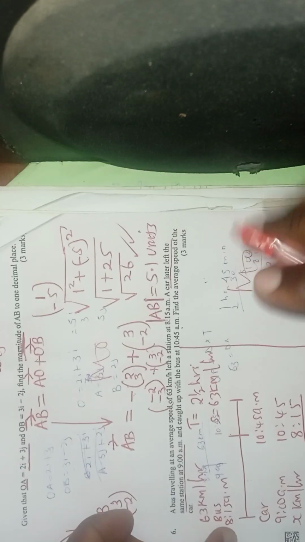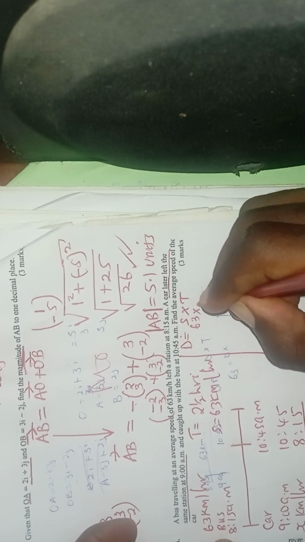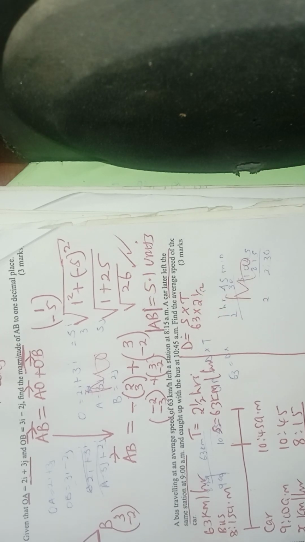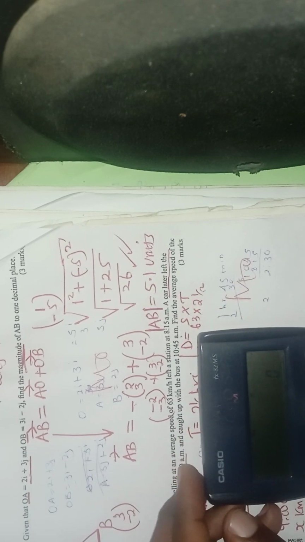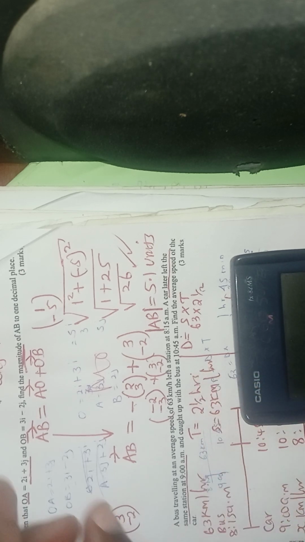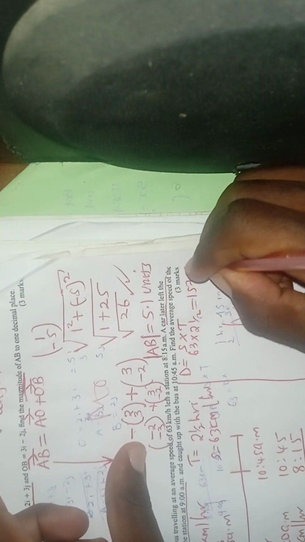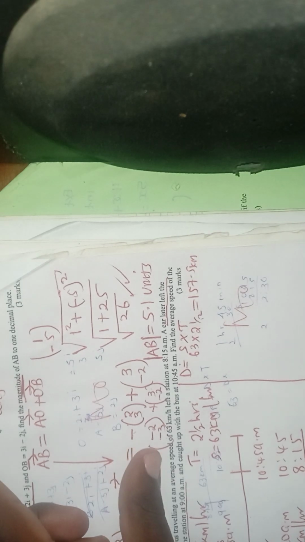So how do you get the distance? Distance is equal to speed times time. Speed 63, time 2.5. We want to see how many kilometers those are. That is the same as 5/2, since 2 times 2 is 4 plus 1 is 5. So 5/2 times 63 gives us 157.5. So the bus covered 157.5 kilometers.